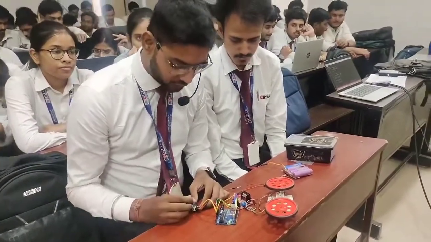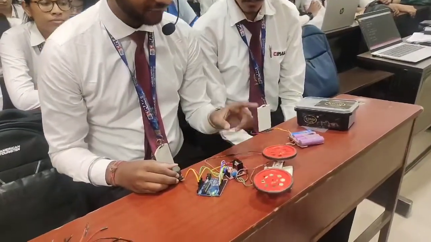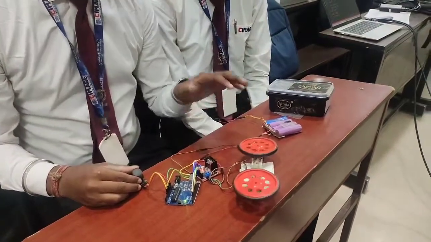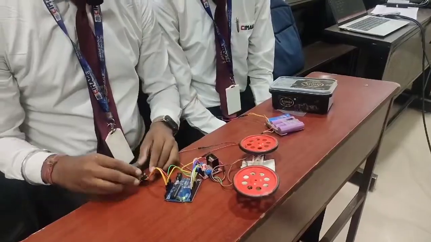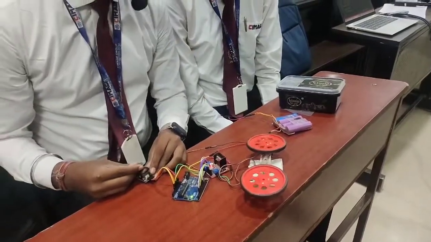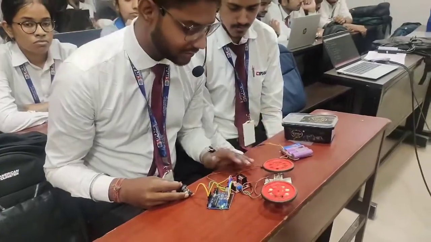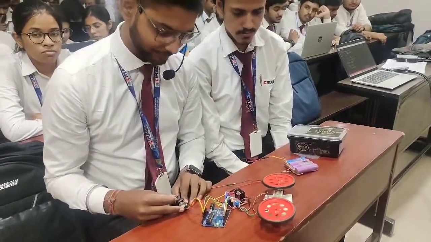First of all, we will move the joystick in the forward direction. You can see the output is given to the motor by the motor driver, and the wheel is moving in the forward direction. Both wheels are moving in the forward direction. Now we will pull back the joystick. Then the motor driver will instruct the motor to rotate in the reverse direction.